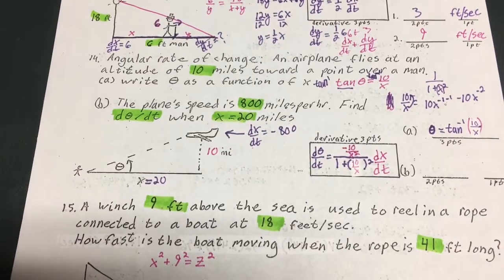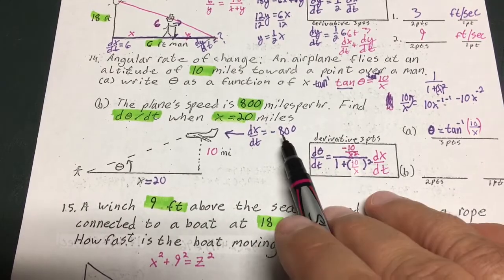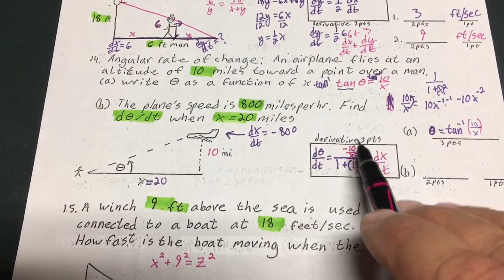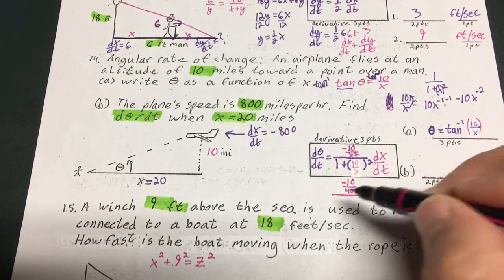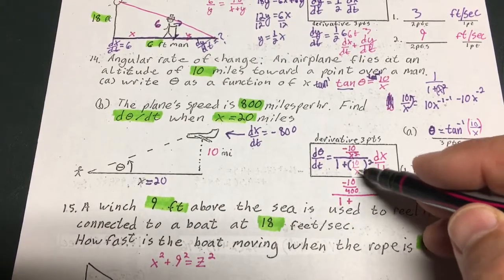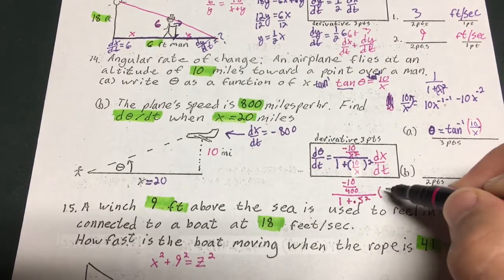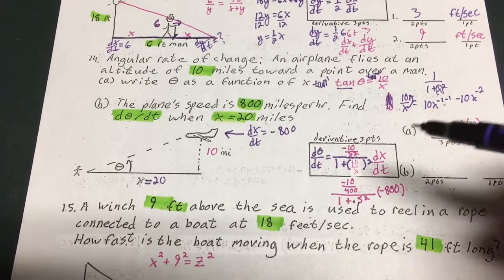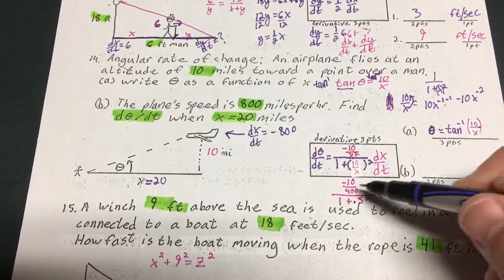Now I'm going to start plugging in values. It gave me x equals 20, so I plug a 20 in there, and a 20 in there. It gives me dx dt equals negative 800. So negative 10 over 20 squared is negative 10 over 400, all over 1 plus, and when I put the 20 in for x, that gives me 1 half, so 0.5 squared, times the negative 800 from the speed of the plane. Negative times negative is positive, and 800 divided by 400 is 2.